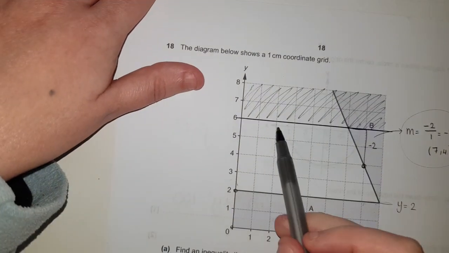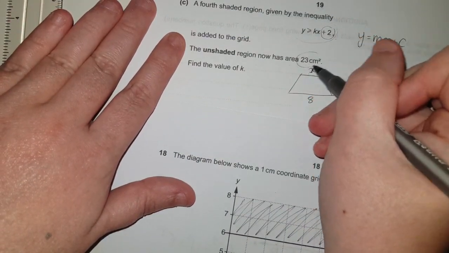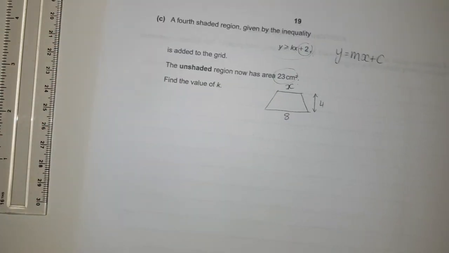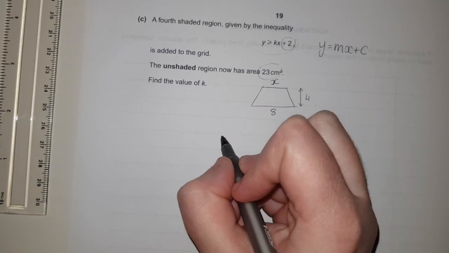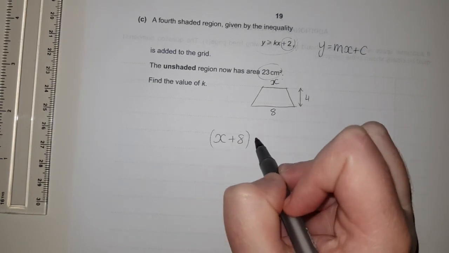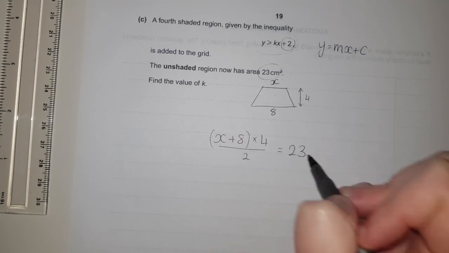What we're trying to work out is that length there, so we're going to call it x, and we know that altogether it gives us an area of 23. So I've got the area of a trapezium. Remember, that is a plus b, so add together the two parallel sides, times by the distance between, and half it, has to give us 23.